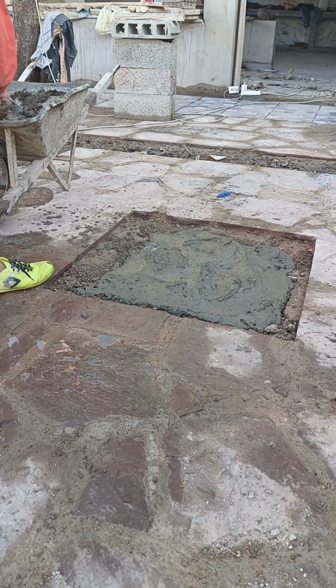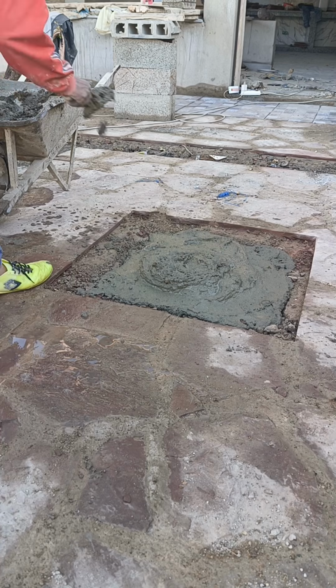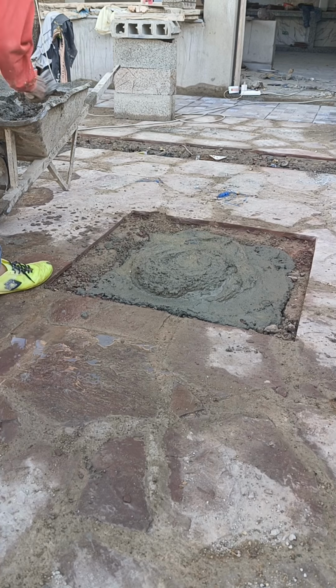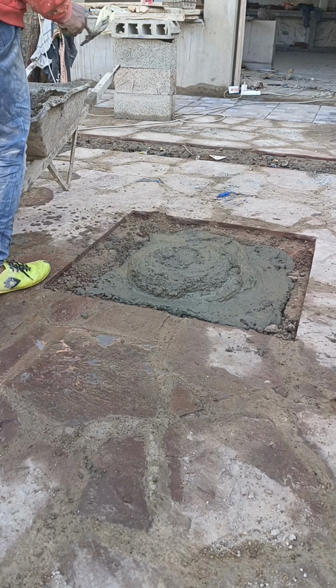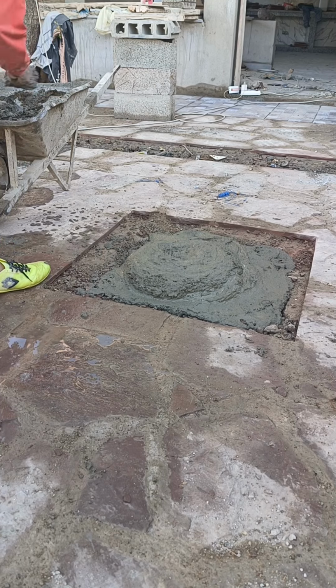Then, we prepare a well-balanced cement and sand mixture that serves as the solid base for our tiles. We demonstrate how to spread and level the mixture, even in narrow or oddly shaped spaces between the rocks. This ensures stability for the ceramic tiles and prevents any future cracking or movement.